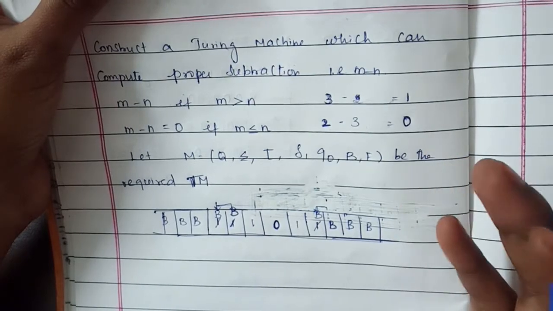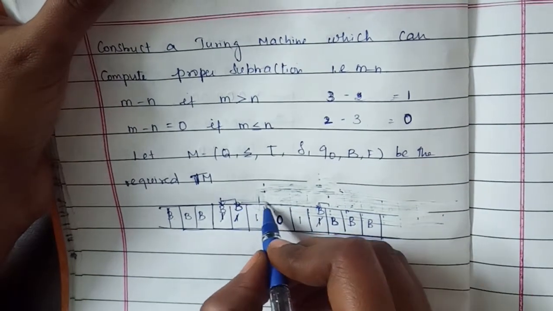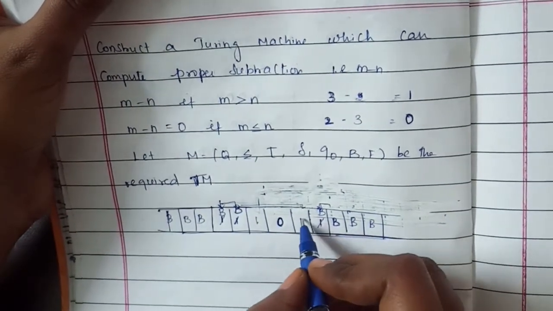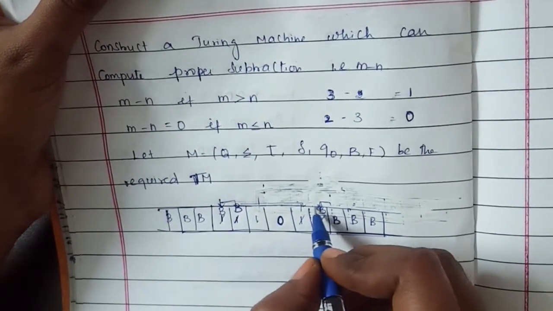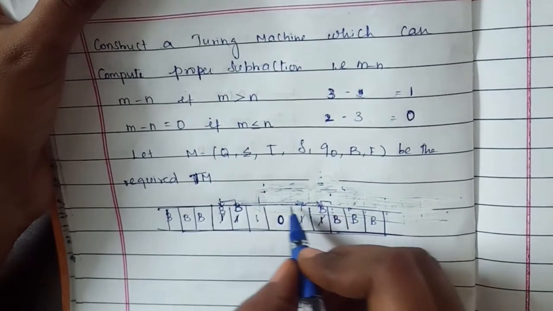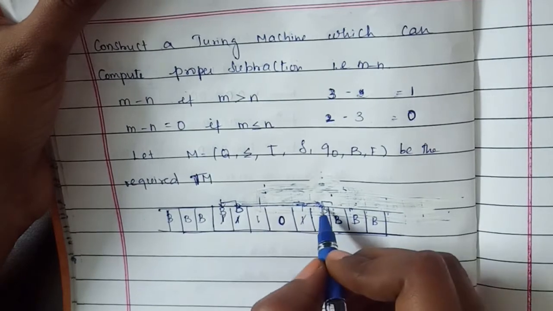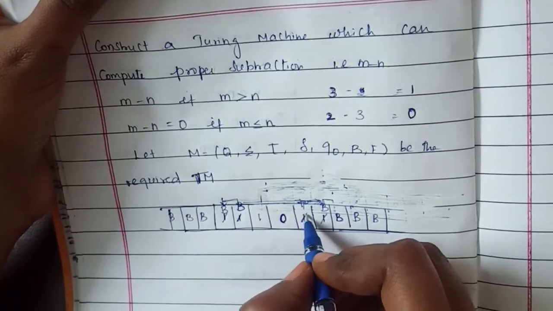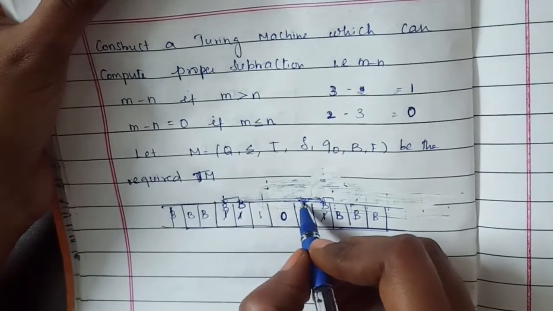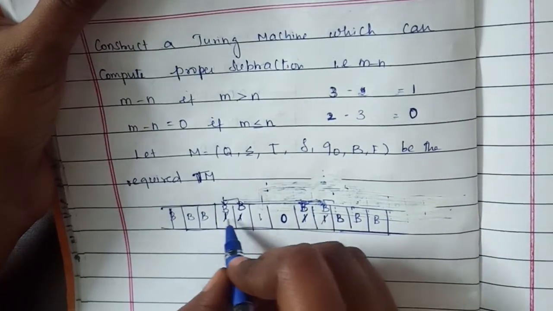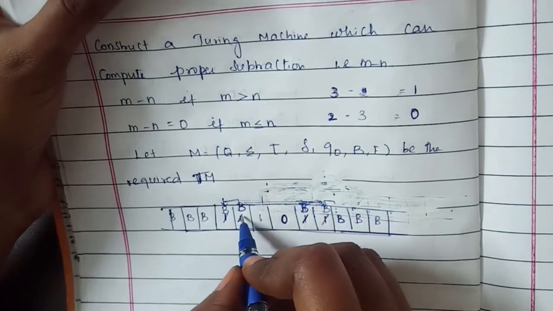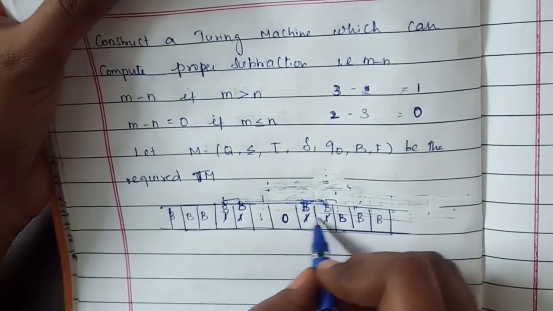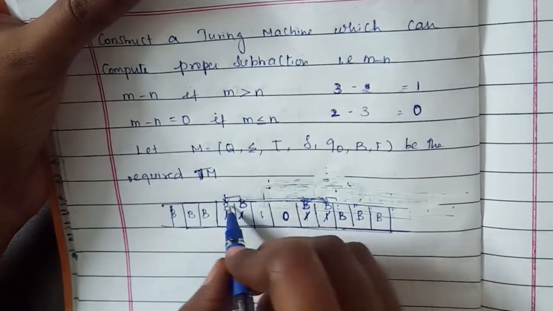Once you change this to b, you have to find the equivalent 1 on the next side, which means in the n part. So it has to go to the next one and change that 1. It moves in the right direction until it sees b. Once it sees b, it goes to the left direction and replaces 1 with b. So for this one we have cancelled it, and for this one and this one we have cancelled and replaced by b. Everything is b.